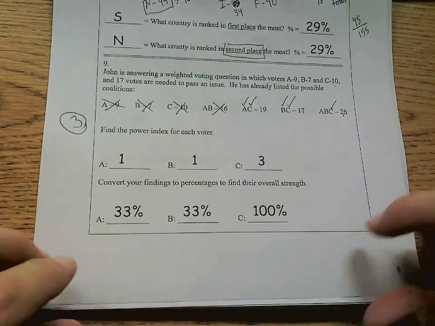C is special. Oh, lost my lights for a second. There we go.